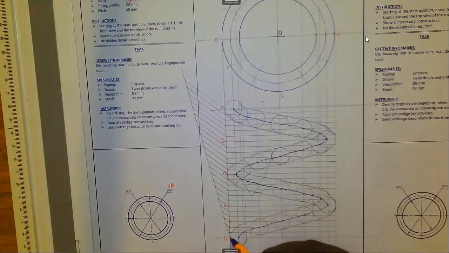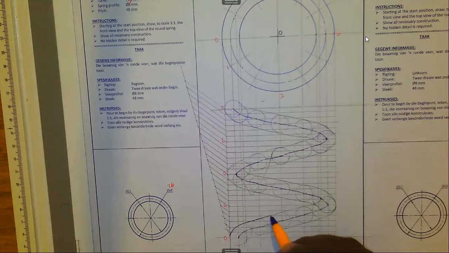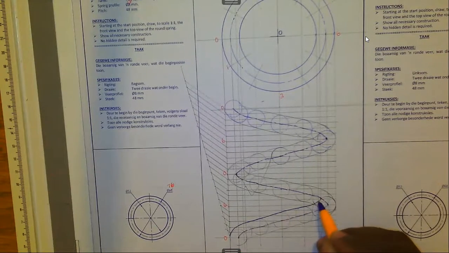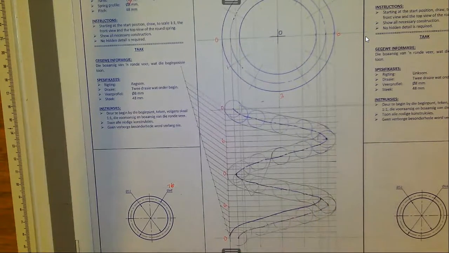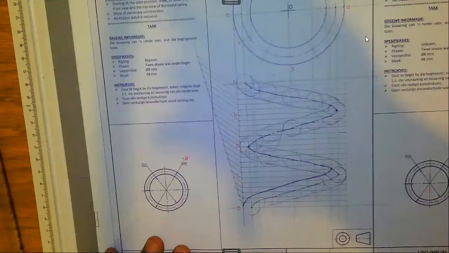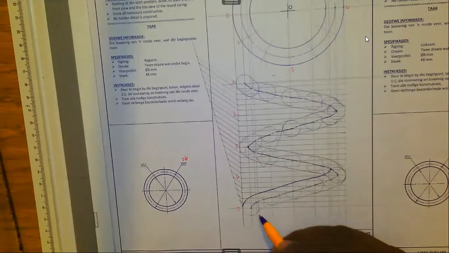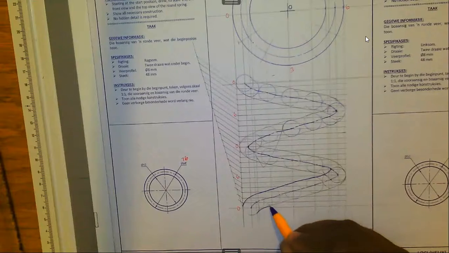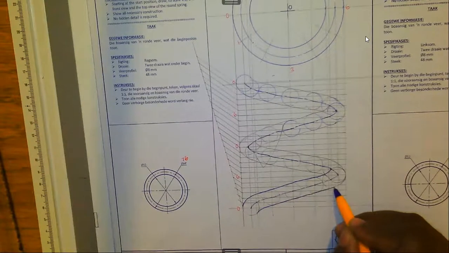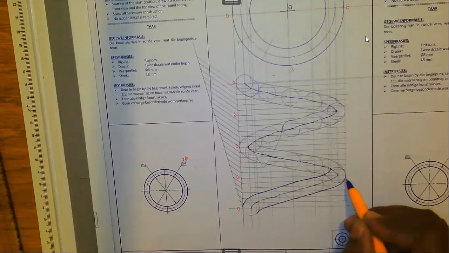So I'm going to do this. Stop there. Right, you do the same this side. Like that.